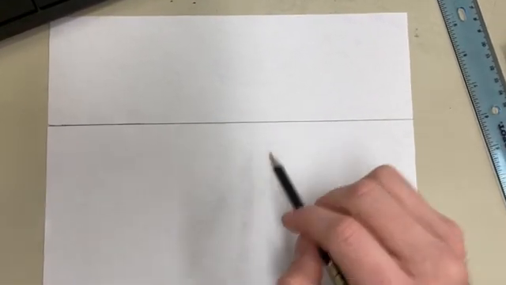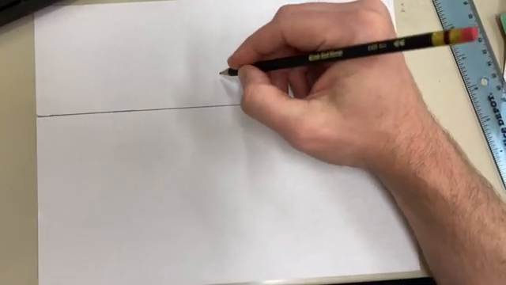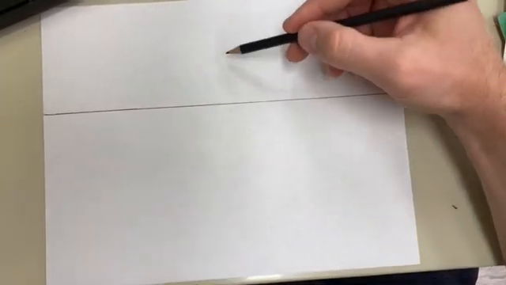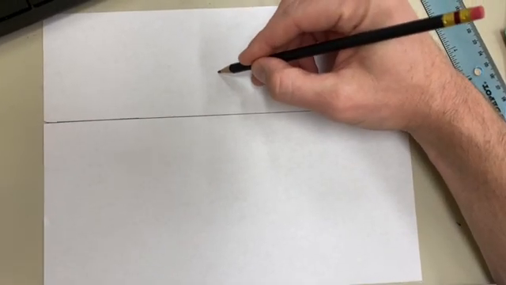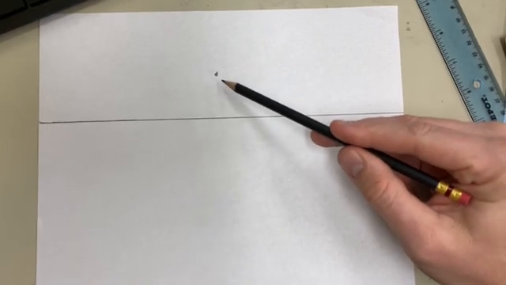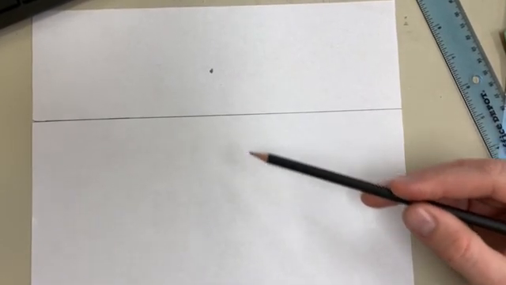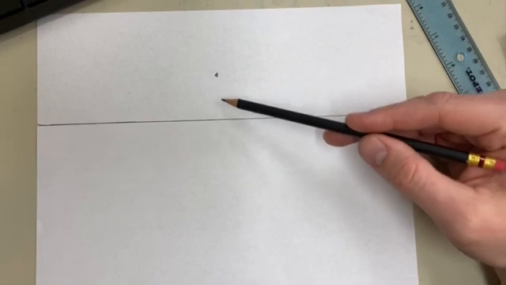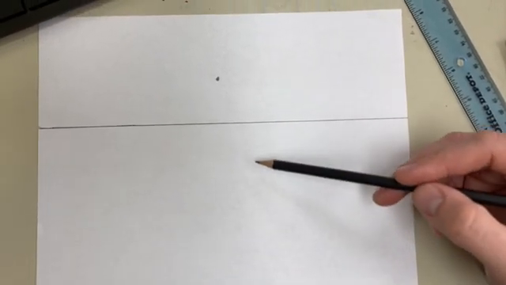A horizon line is where the sky meets the land. If you've ever been to the beach or watched a sunset, you've seen where the water and the sky touch. That's the horizon. So we have our horizon line here, horizontal, and above it, we're gonna put a little dot, and that's gonna be called our vanishing point. Vanishing points are where things get smaller as they go farther away. They kind of disappear, they vanish.